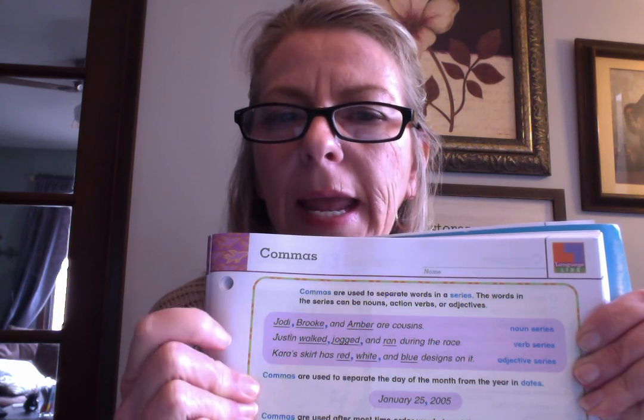So a series of nouns, here are 3 proper nouns. We have Jody and Brooke and Amber, and they are all cousins. So the sentence reads like this: Jody, comma, Brooke, comma, and Amber are all cousins. This is a series of 3 nouns that we split up with these 2 commas, okay?